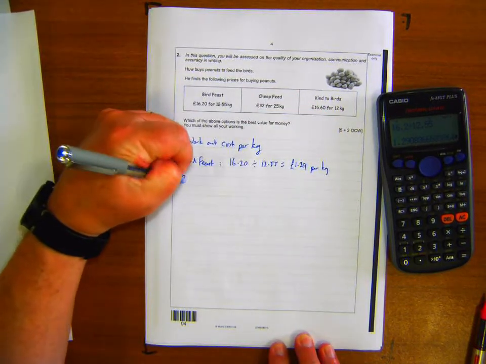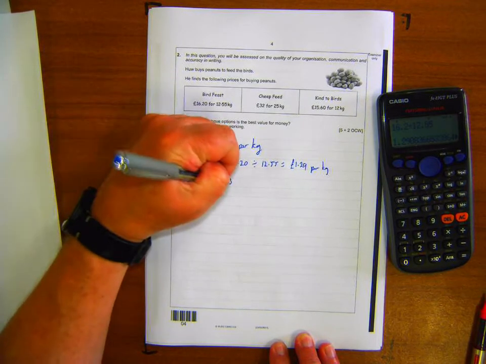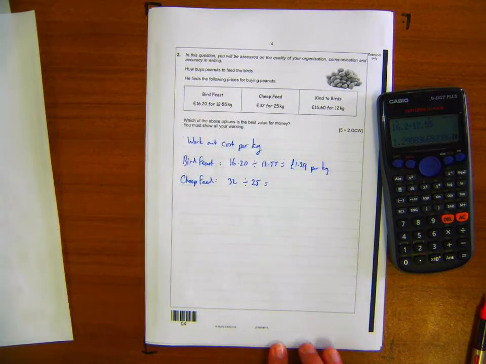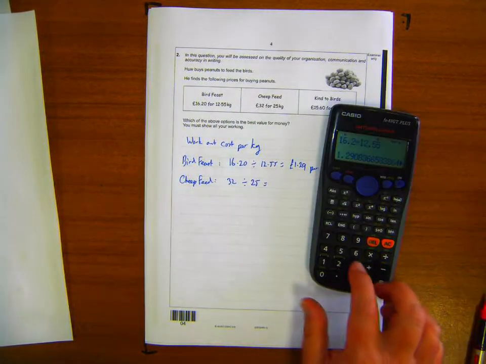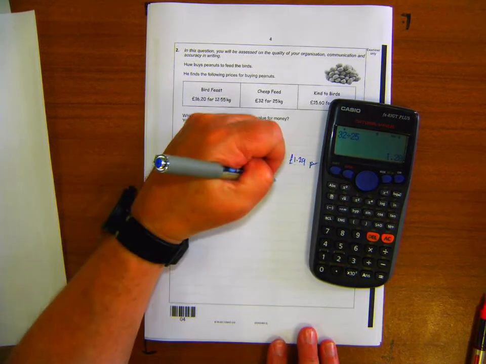So then we'll do Cheap Feed, which will be 32 divided by 25. £1.28 per kilo.